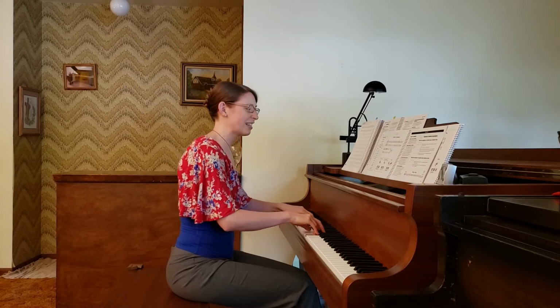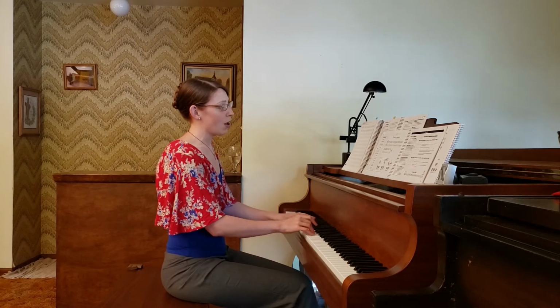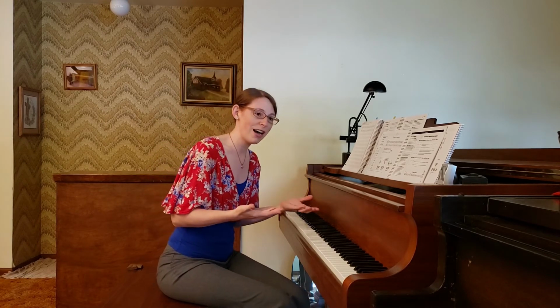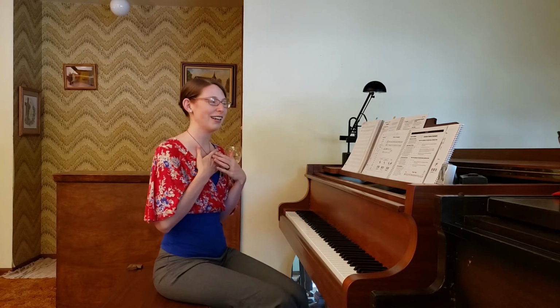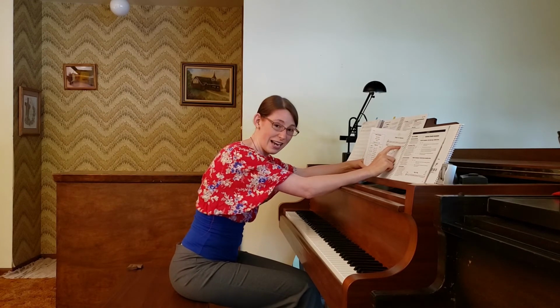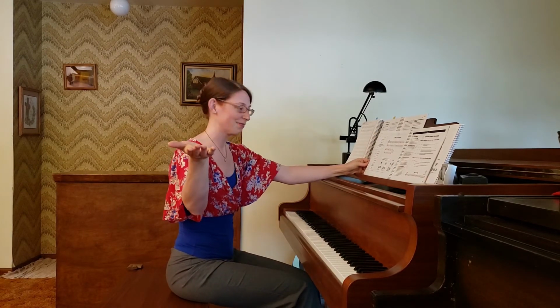At the ending, it has this lovely so fa mi. One of the most lovely ways to go, 1-5-1. So fa mi. So beautiful. Go ahead and practice that now, playing that hands together.